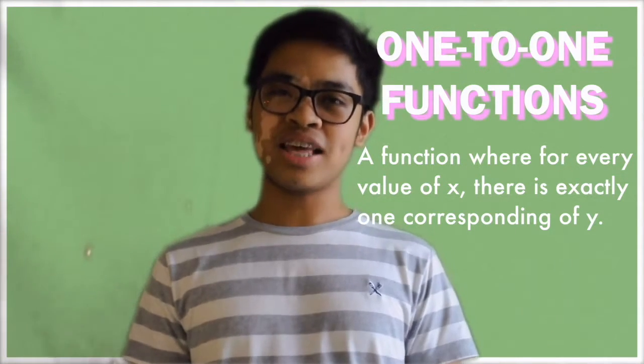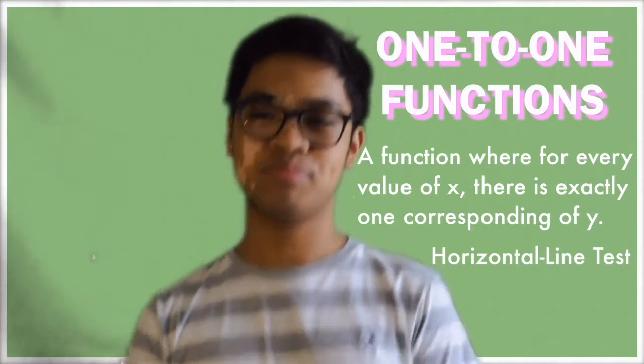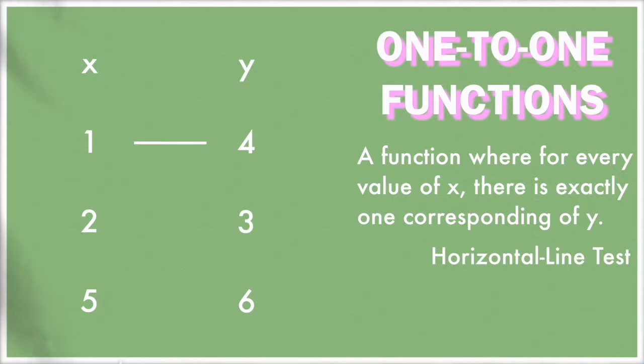We can check if it is a one-to-one function if it follows the horizontal line test. For example, 1 matches the value of 4, 2 matches the value of 3, and 5 matches the value of 6.